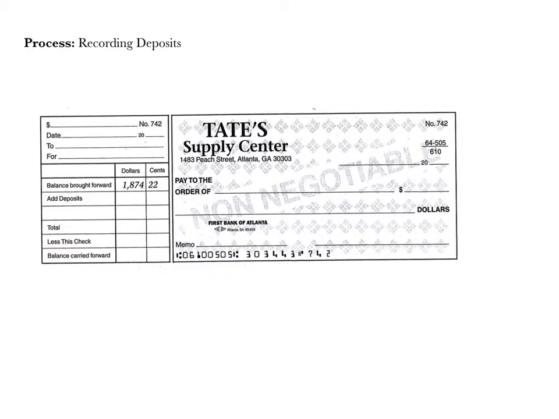So recording deposits. First step is we put the date in. And you do that in the checkbook, on the next check stub for the next unused check where it says add deposits. You're going to write the date, 4/10. Then we're going to do the amount, $1,203.84.